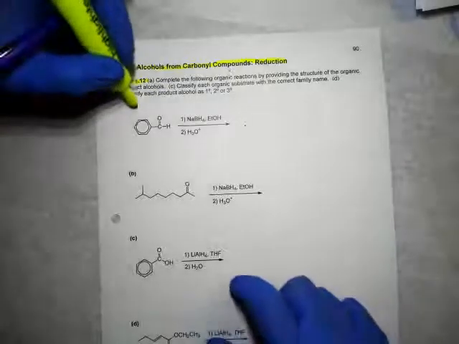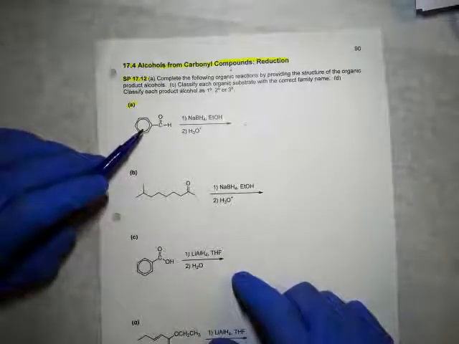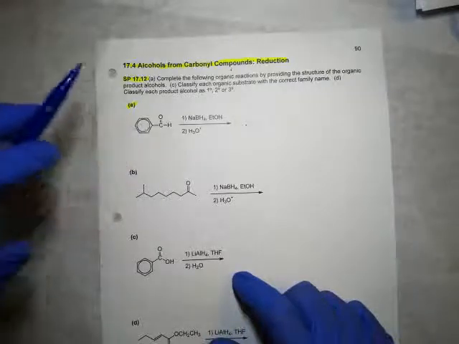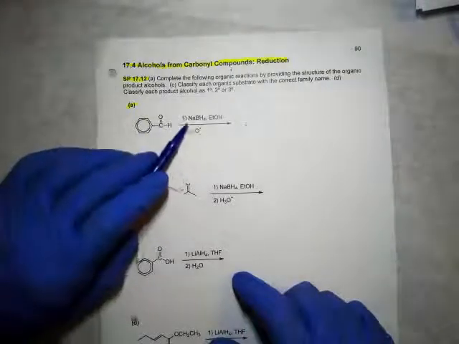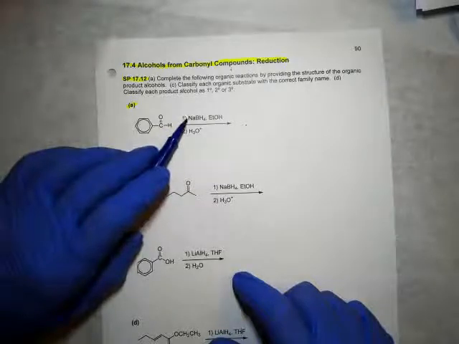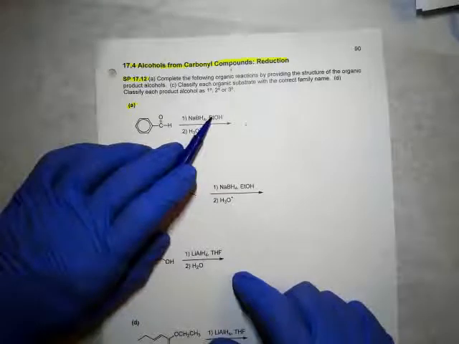Alright, let's take a look at the first one that I have on the top of page 90. You may recall this is an aldehyde that we've actually used in lab. It's called benzaldehyde. Okay, and you may recall these particular reagents as well. Let's take a look at that. This is the two-step process where in step 1 we're using sodium borohydride, and this is ethanol, which is functioning as a solvent.